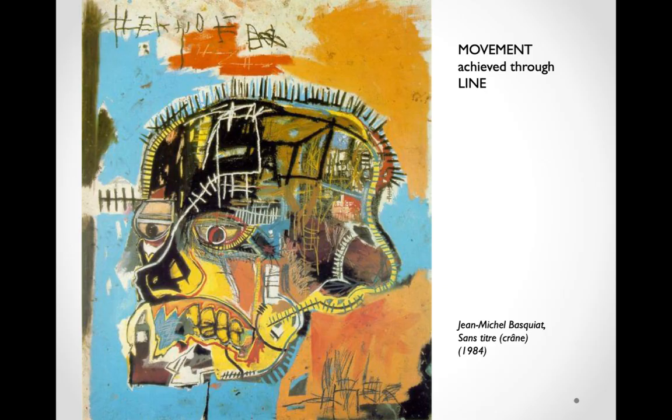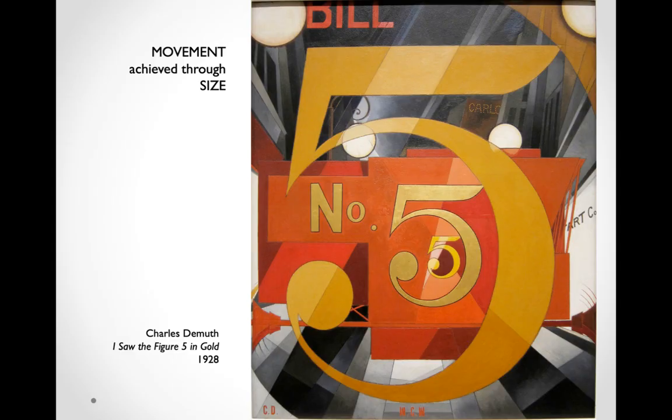Through the use of line, again, there's lots of diagonal lines here. The weights of the line are changing, so there's a lot of movement happening here. Size: the fives look like they're going back or coming towards you.